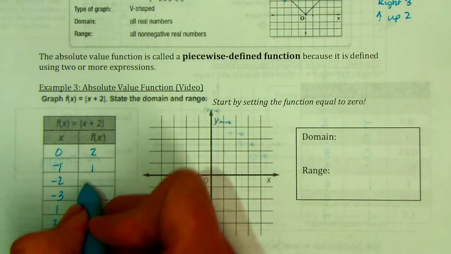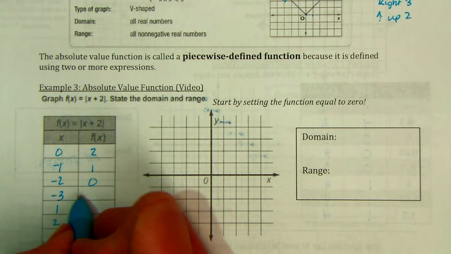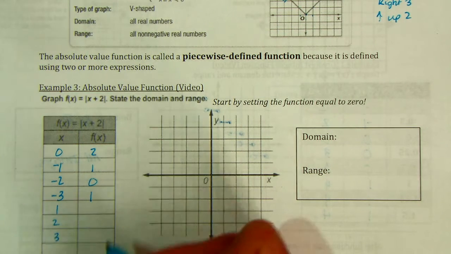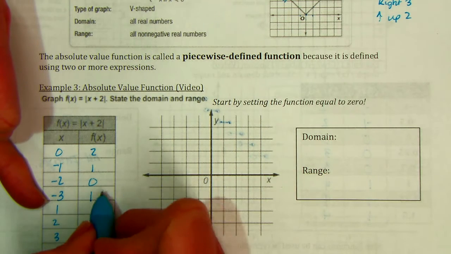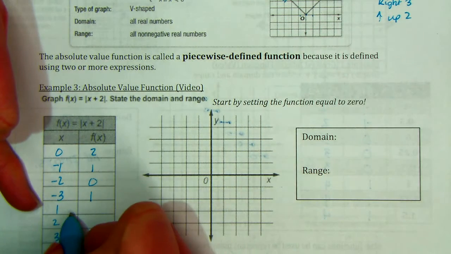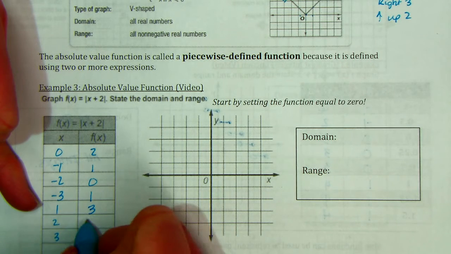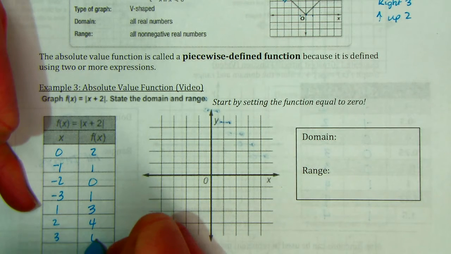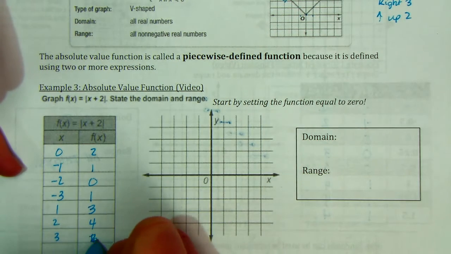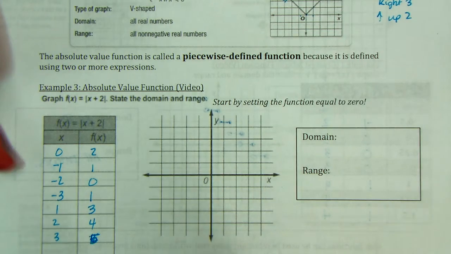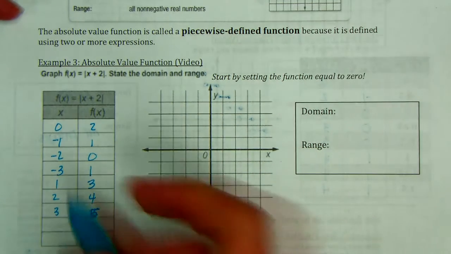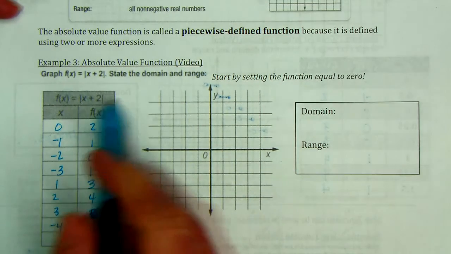-3 plus 2 is -1, but we take the absolute value. 1 plus 2 is 3. 2 plus 2 is 4. 3 plus 2 is 5. My bad. All right, maybe just some more negatives. How about a -4? -4 plus 2 would be -2, but it's positive. And -5 plus 2 would be -3, but it's positive. So let's see.